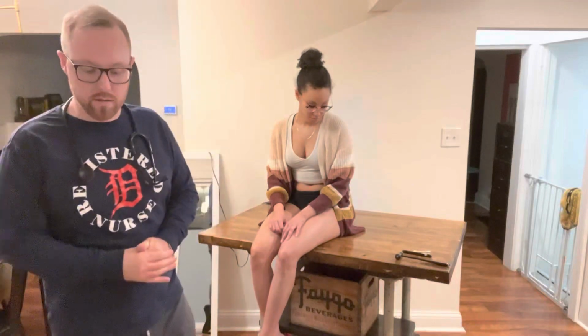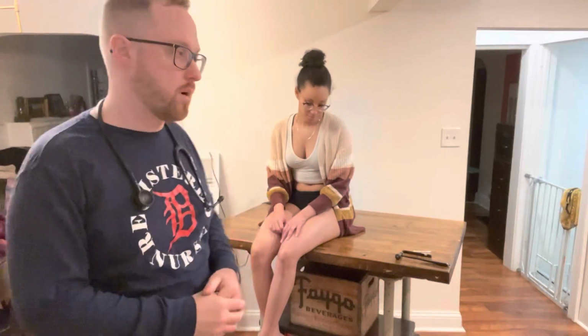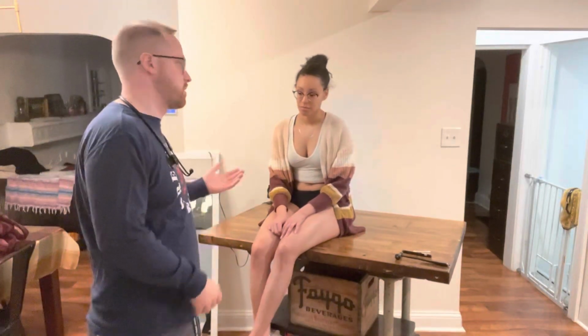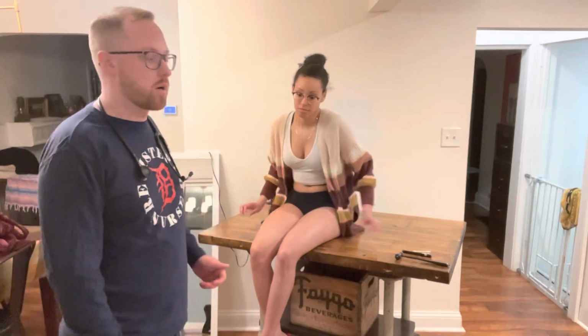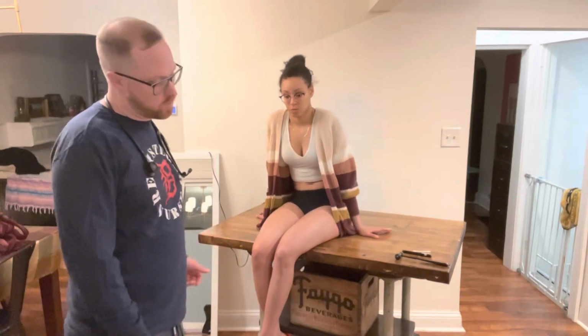This is a head-to-toe assessment. I'm going to start by introducing myself to the patient. You always want to perform hand hygiene, provide for privacy, make sure they're comfortable, make sure they understand what you're about to do, how long it's going to take, what is expected of them.